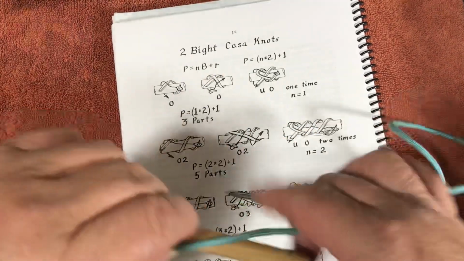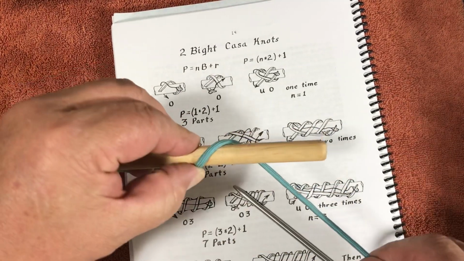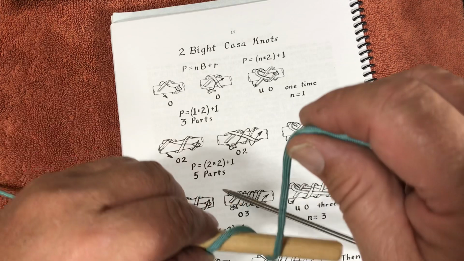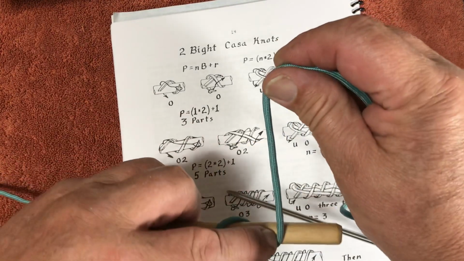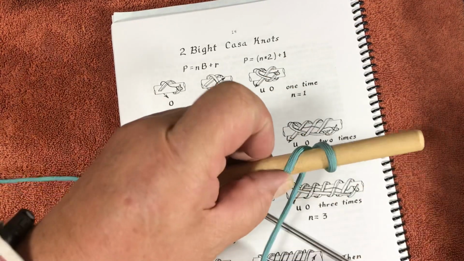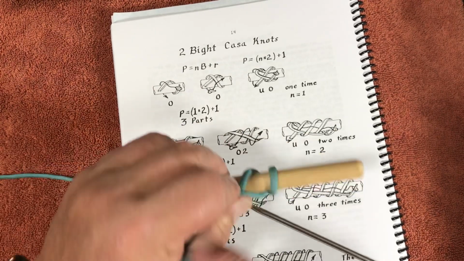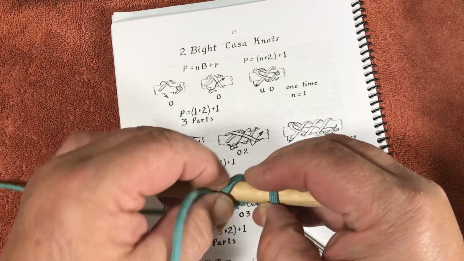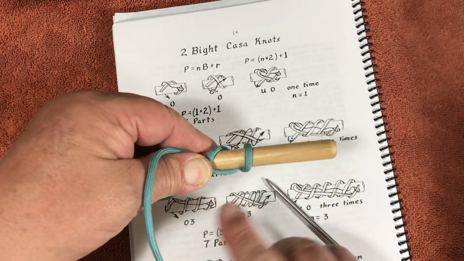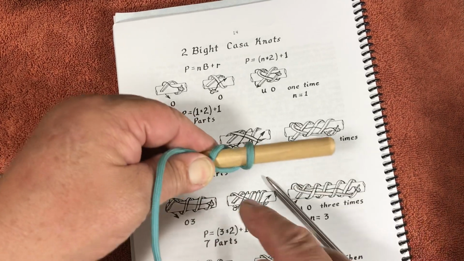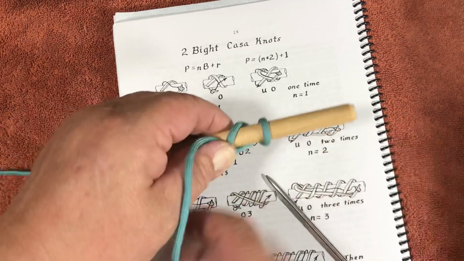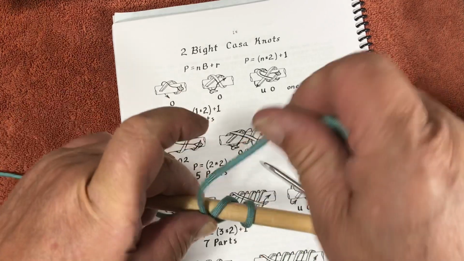So let's do that again. We go around the mandrel, and we're going to have a bight up here, a cross in the back, and a cross in the front. That is our 2 crosses. Whether you call that a wrap or, because I guess it'd be 1 wrap. Now we're going to go over 2.